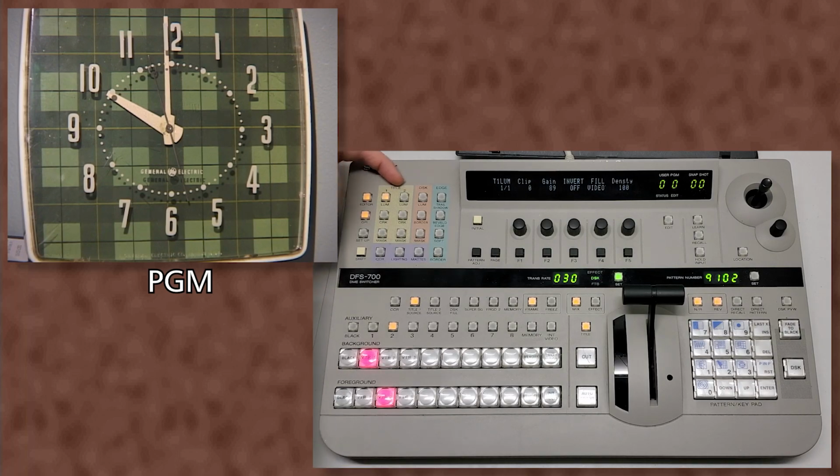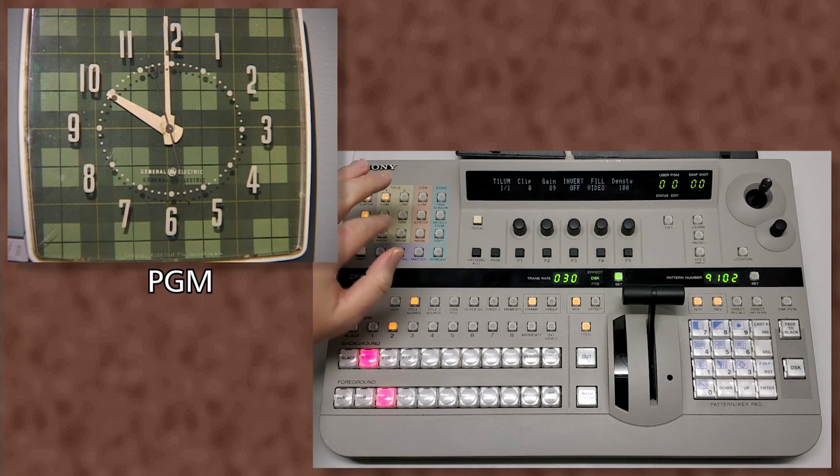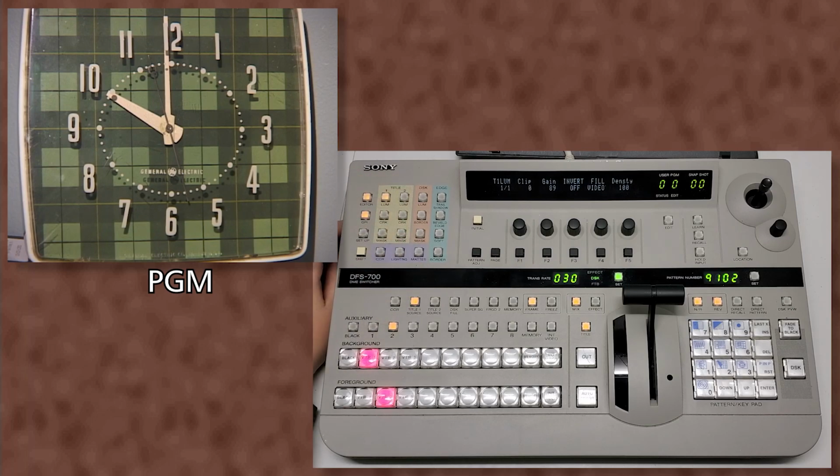So, in our title key section here, you can see we have a title 1 and a title 2. Title 2 is not functional. You need the upgrade card for the second DVE to make that work. So we've got just the one title. And you can see we have 3 keys here. We have Luma for Luma key, CRK for Chroma key, and Mask for Mask.